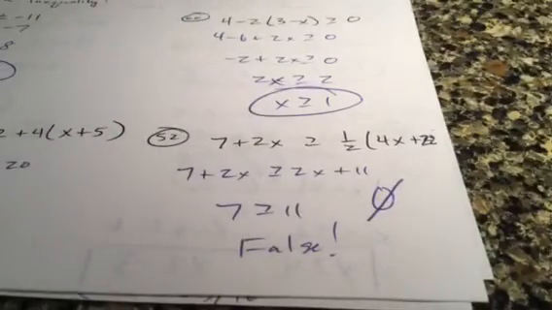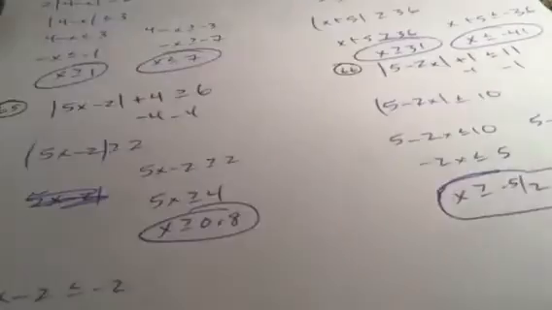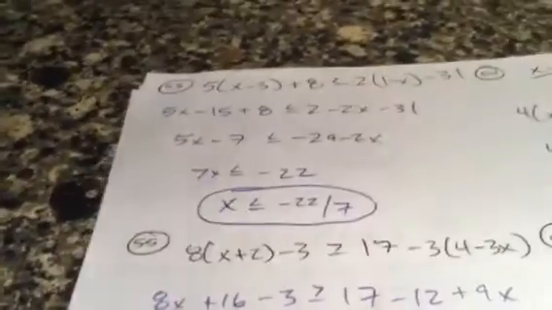52, folks. Oh my gosh, you got 2x on both sides. They cancel. You're left with 7 is greater than or equal to 11. That is not true. It's got no solution. And the last 2 pages coming up. We go on 55.